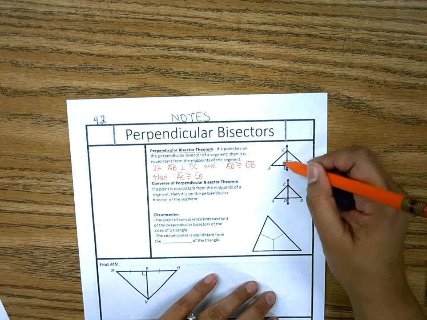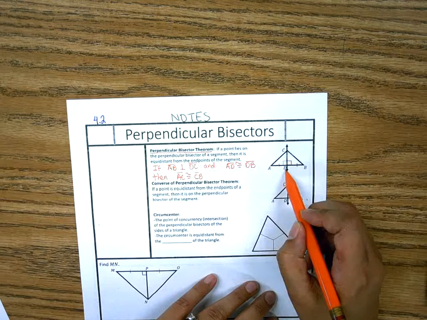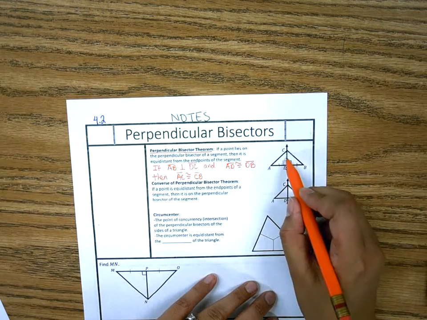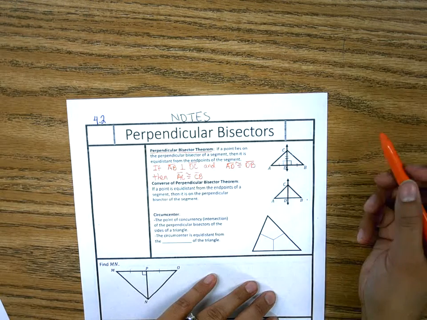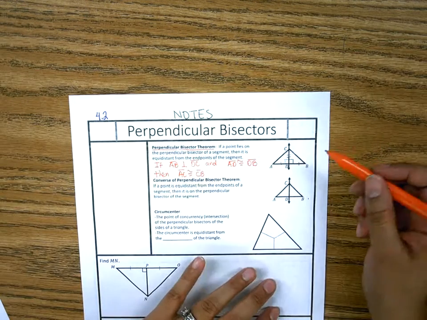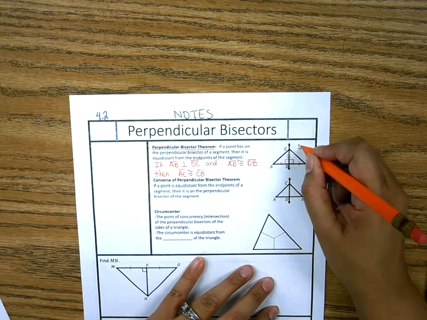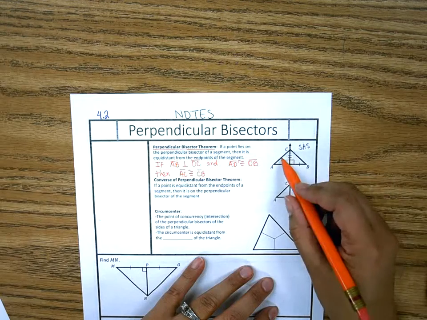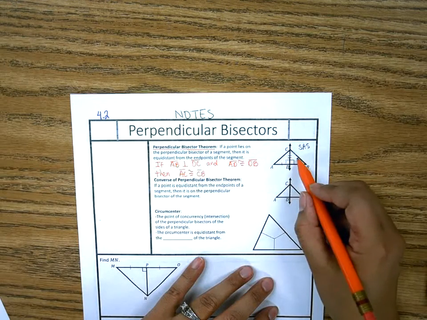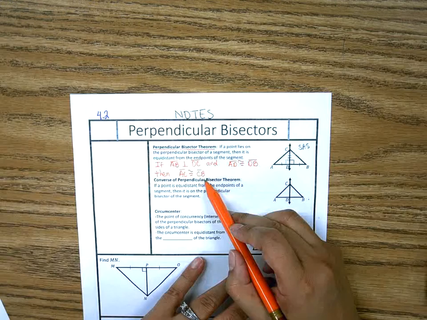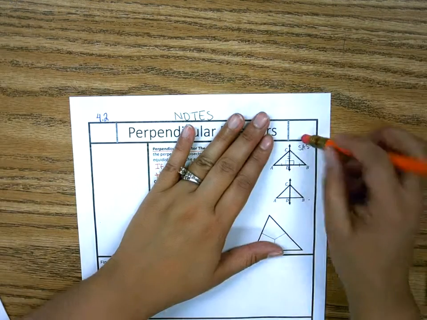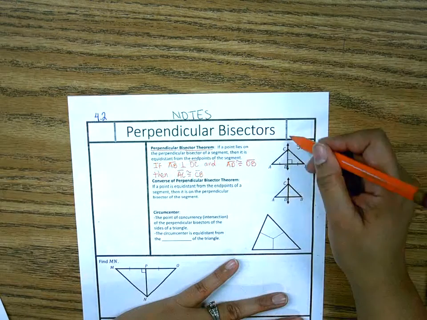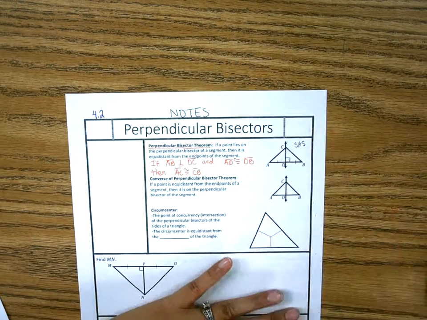Again, they gave to us that this is perpendicular to this segment, which means that these are both 90-degree angles. They're congruent to each other. They gave us it's a bisector, so AD is congruent to BD. We know reflexive property. CD is congruent to itself, which means the two triangles are congruent by side, angle, side. And because the two triangles are congruent, corresponding parts of congruent triangles are congruent, which means that AC is congruent to CB.